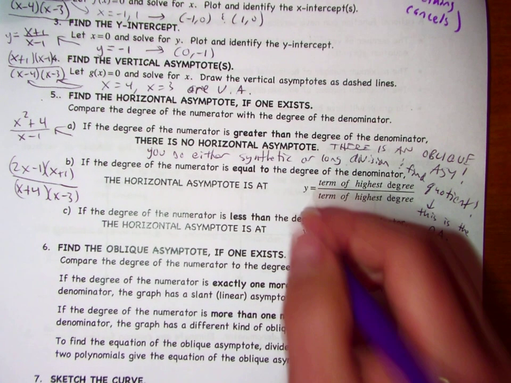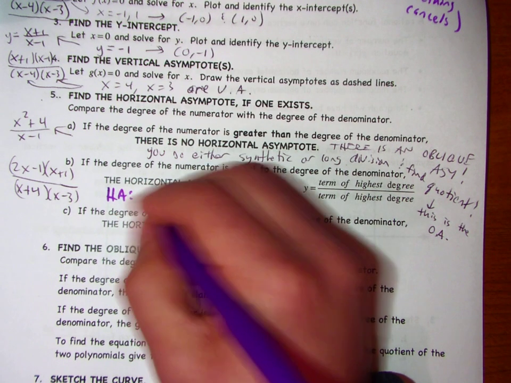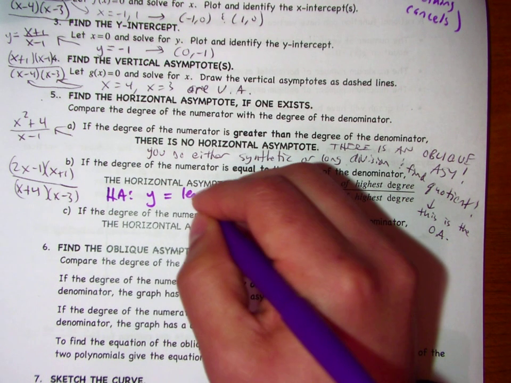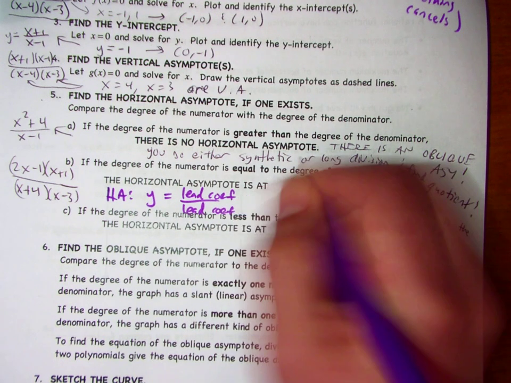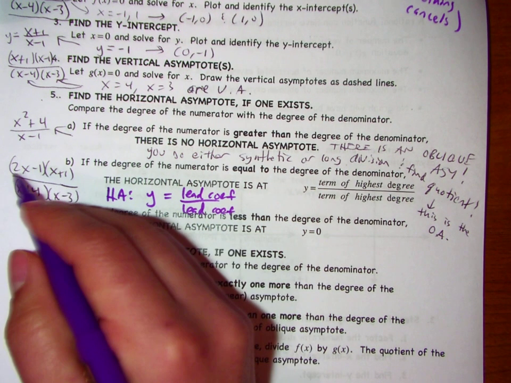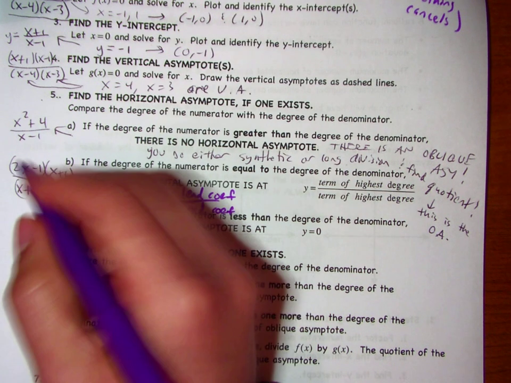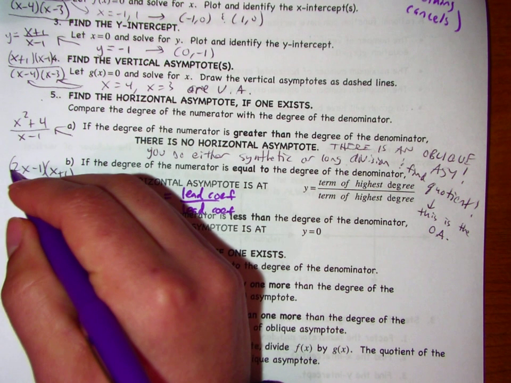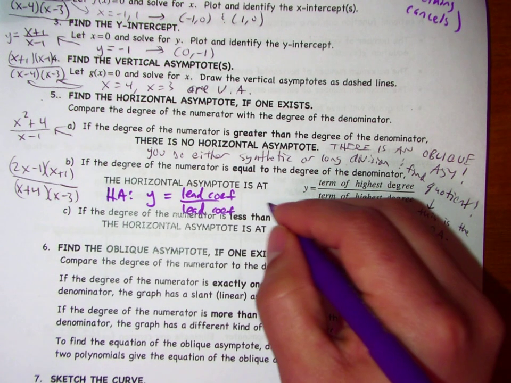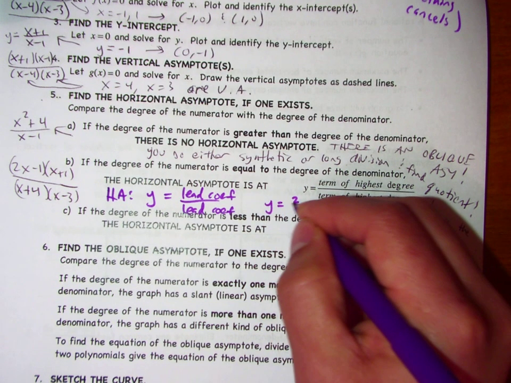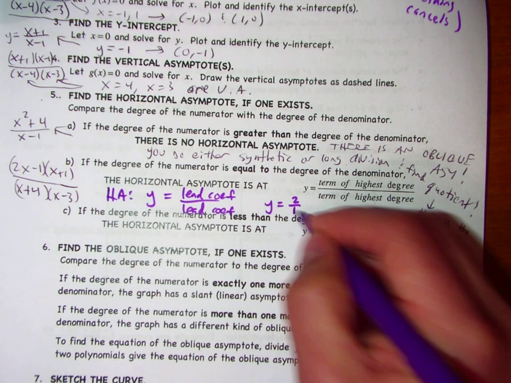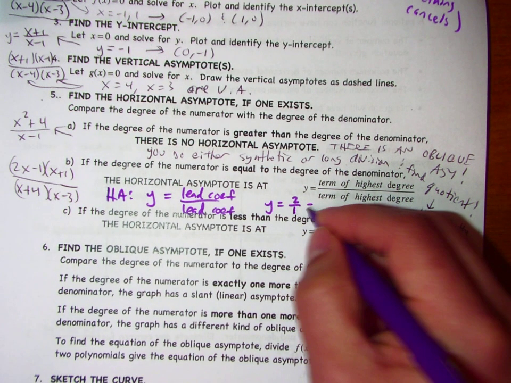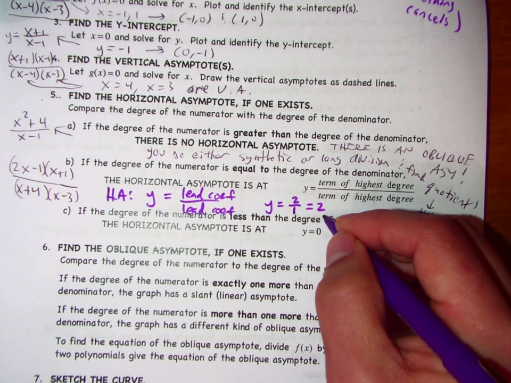The way I would write it is that the horizontal asymptote is going to be y equals leading coefficient over leading coefficient. So in this case, since it's not multiplied out, you have to imagine multiplying this out. The first term is going to be 2x squared. So for our example, it would be 2 for the leading coefficient. Here, if you multiply the denominator out, you get x squared and then the other stuff. But the key is that the x squared has a 1 coefficient. So in this case, the horizontal asymptote would be y equals 2.